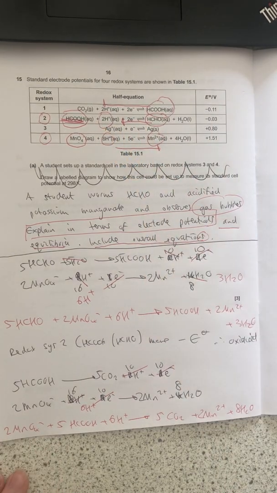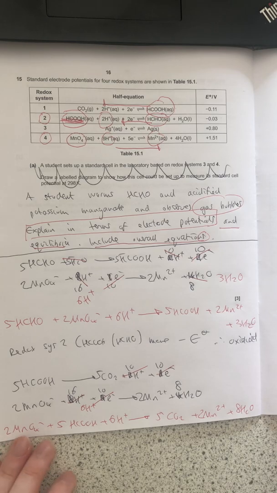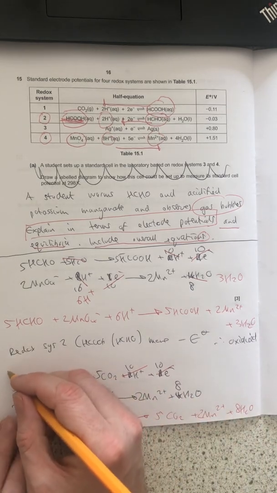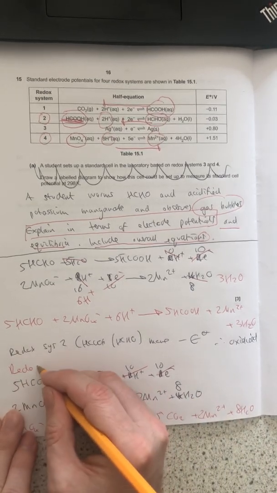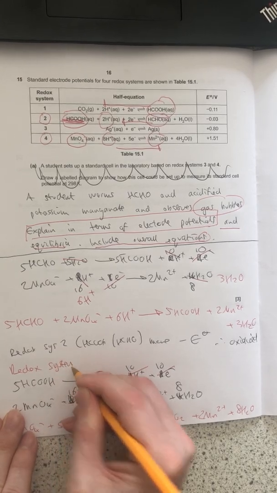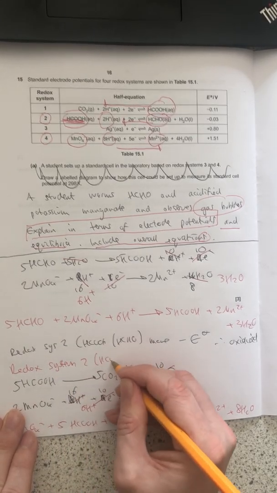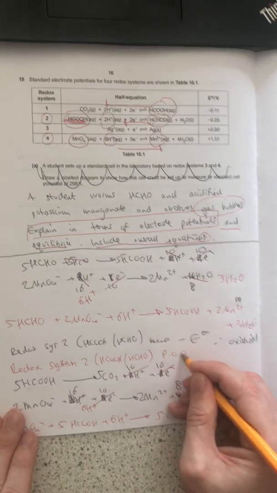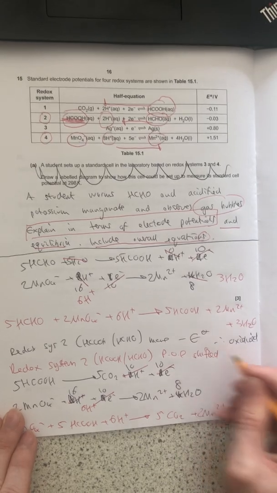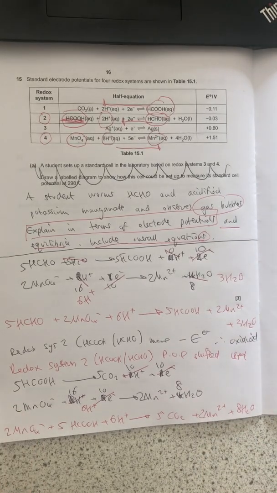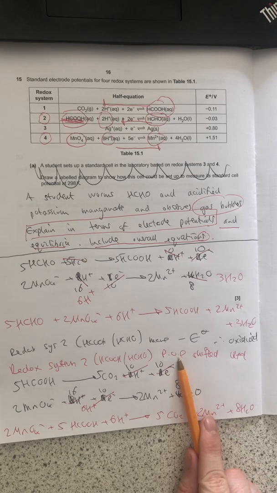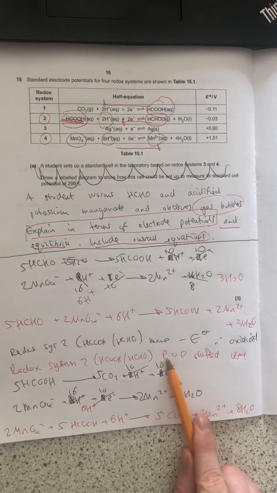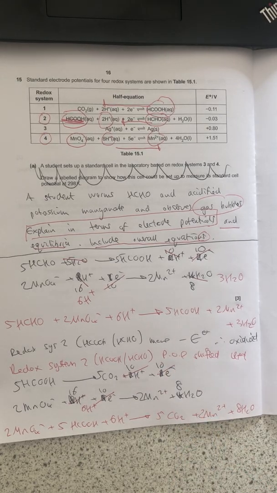So we're also just going to want to put a little sentence, I'm kind of running out of space, but I'll write it here. In redox system, sorry, 2 it was, redox system 2, which was the acid to aldehyde one, the position of equilibrium shifted left. We could have said in redox system 4, the position of equilibrium shifted right. Okay, and I've abbreviated, don't do that in a real exam, I've just run out of space, but do use the full words in an exam.